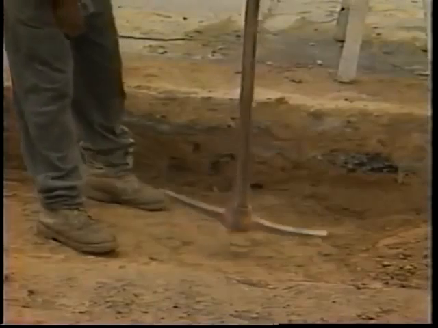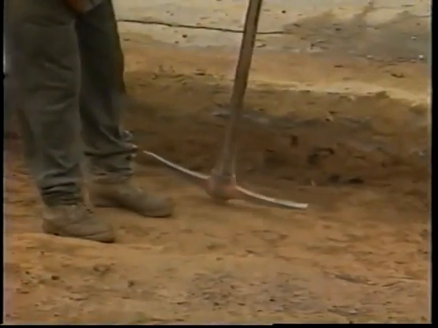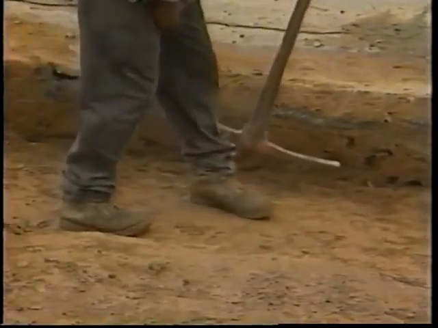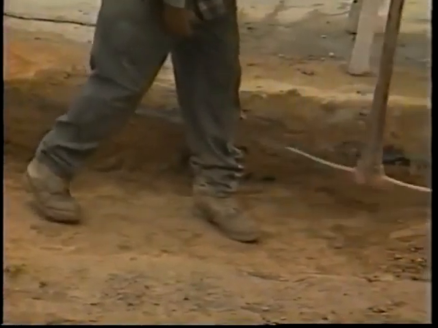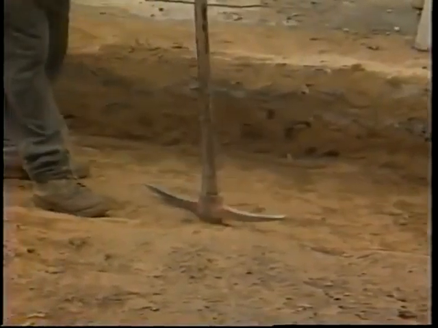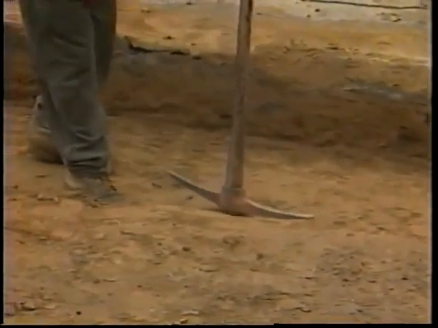Next, remove all weakened base and subbase. If the subgrade has been saturated, remove it as well. When you reach a firm bottom, make it level before you proceed to the following steps.